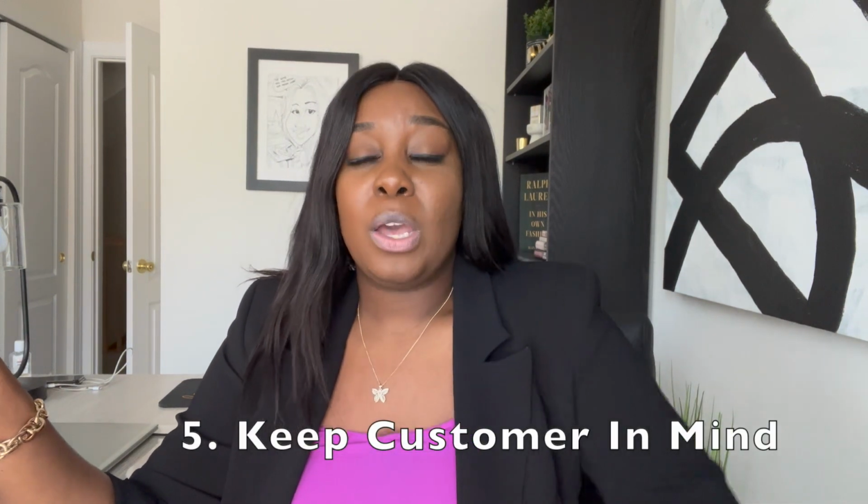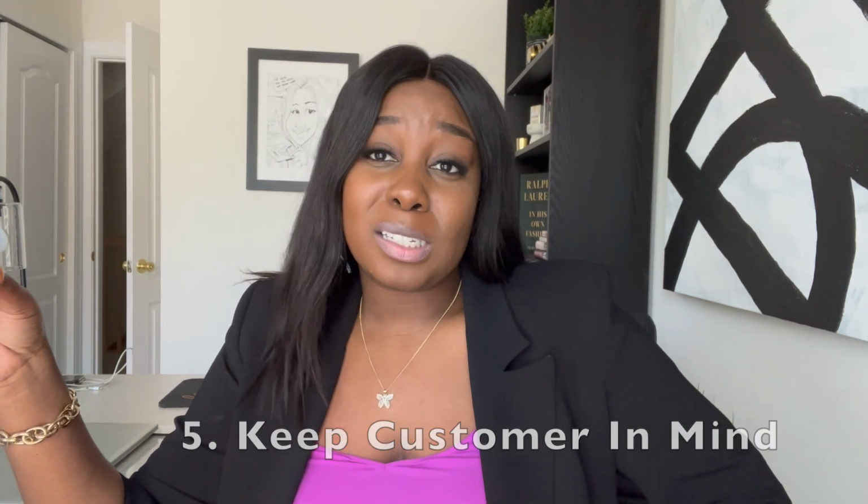Lastly, make sure you're thinking about all of these things with your customer in mind. Ultimately we want the customer to make a purchase and actually convert on your website. So all of these features, everything needs to make sense from the customer perspective in terms of how they would shop and what are the elements and functionality that they need to help them to better make a purchase decision.